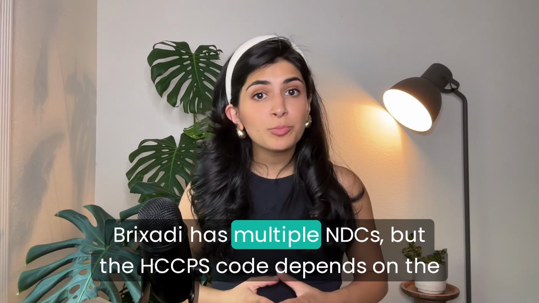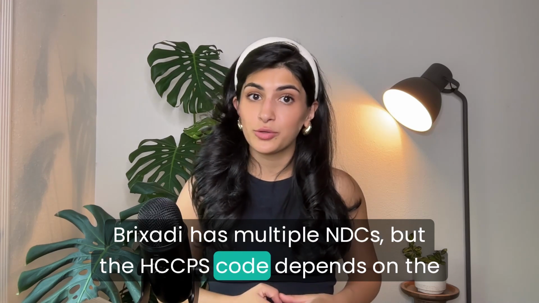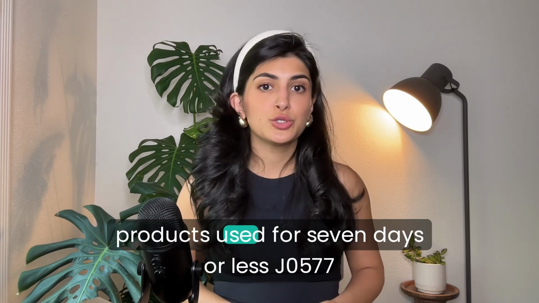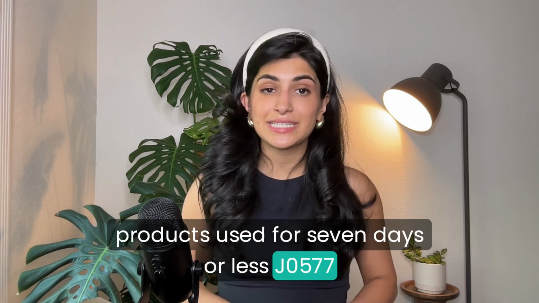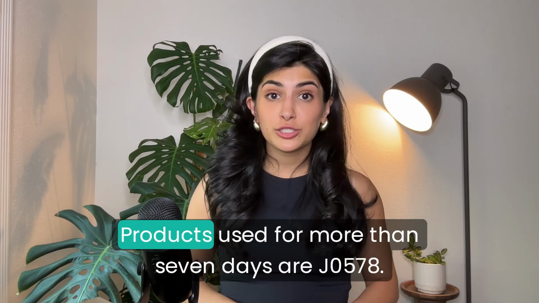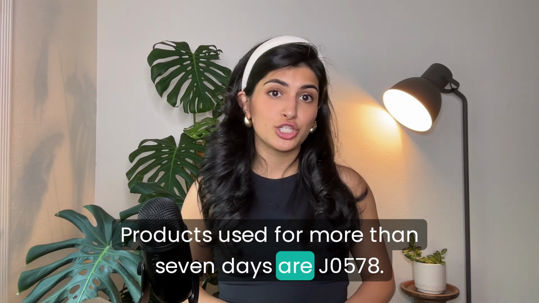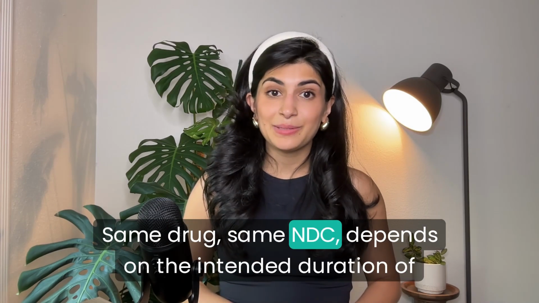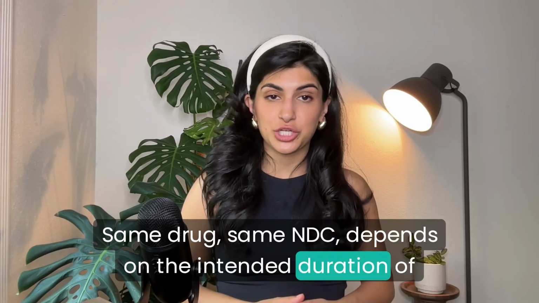The last example we'll take a look at is buprenorphine injection. Brixadi has multiple NDCs, but the HCPCS code depends on the intended duration of therapy. Products used for 7 days or less, J0577. Products used for more than 7 days are J0578. Same drug, same NDC, depends on the intended duration of therapy.